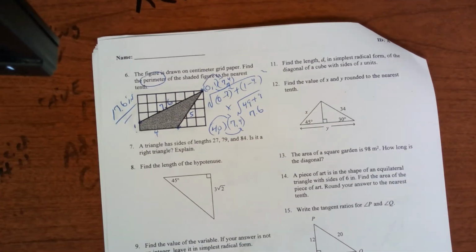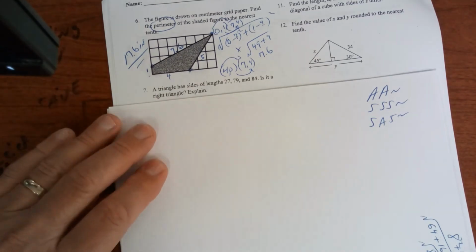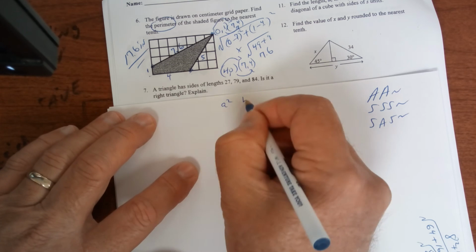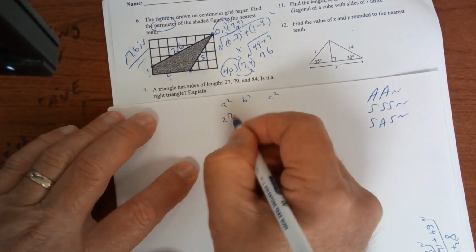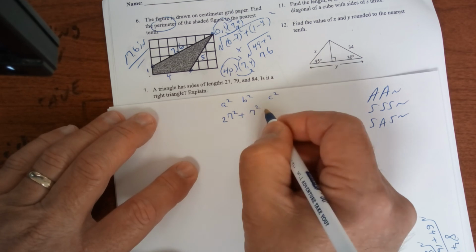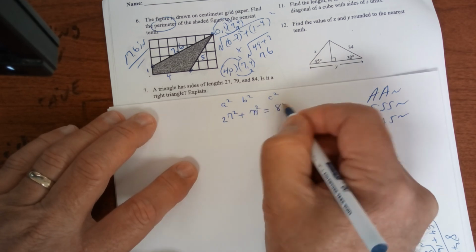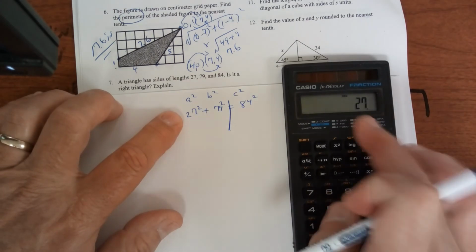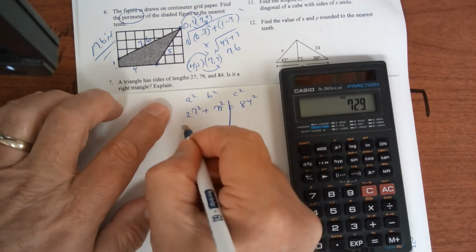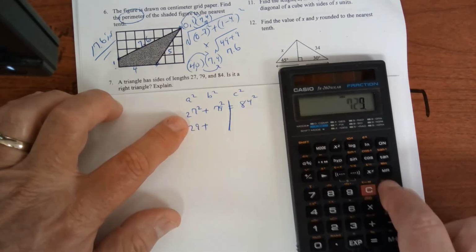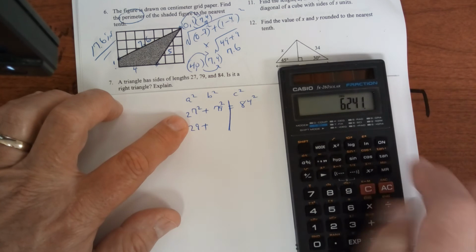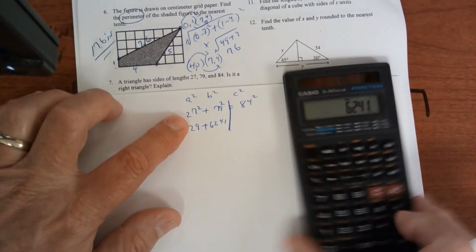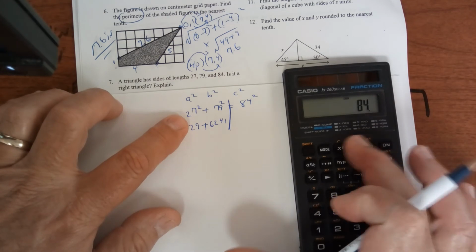Number 7, a triangle has those sides. Is it a right triangle? Well, you've got to do a squared, b squared, and c squared. So you're going to say 27 squared plus 79 squared. Is that equal to 84 squared? If it is, then yes, it's a right triangle. So let's try it. 27 squared is 729. 79 squared is some huge number, 6241. And then 84 squared is going to be 7056.